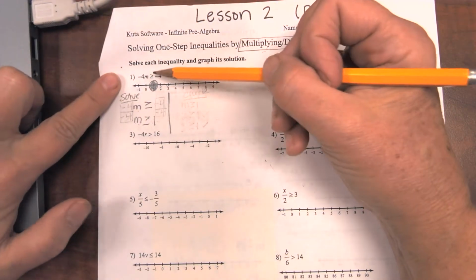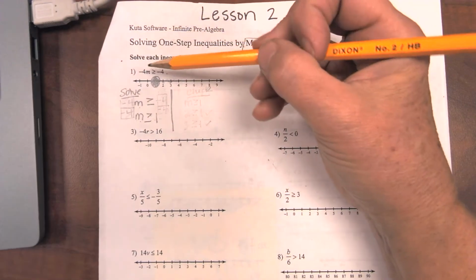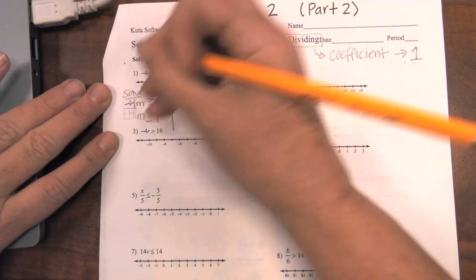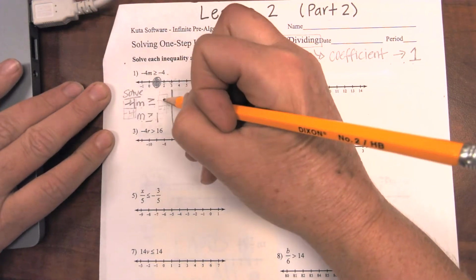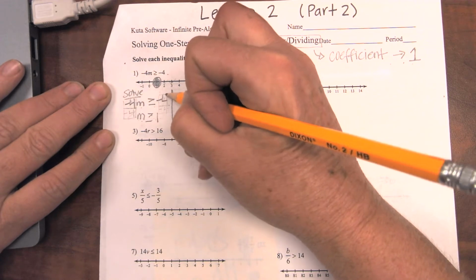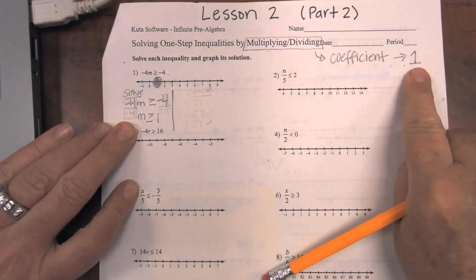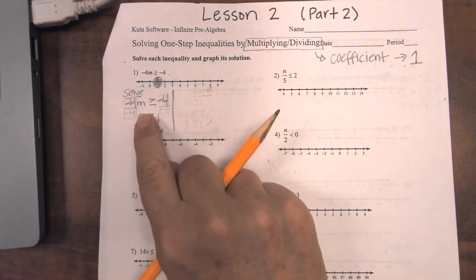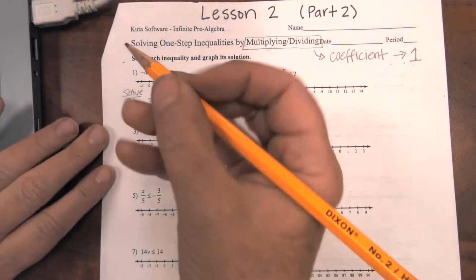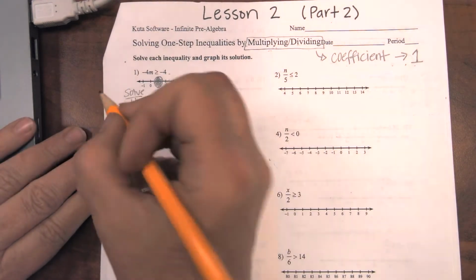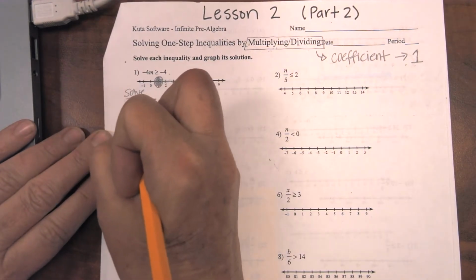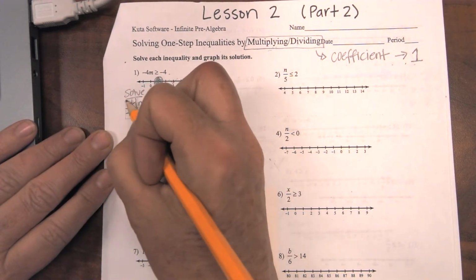Okay, so let's go ahead and take a look at our first inequality. We've got negative 4m is greater than or equal to negative 4. Since this is a coefficient of negative 4, I need to make that coefficient a 1. And remember, to make a coefficient a 1, we divide it by itself. Remember, because any number over itself is a 1.